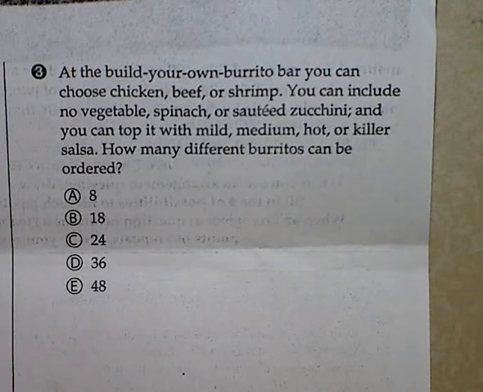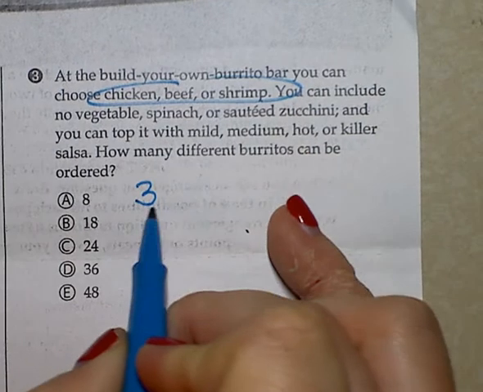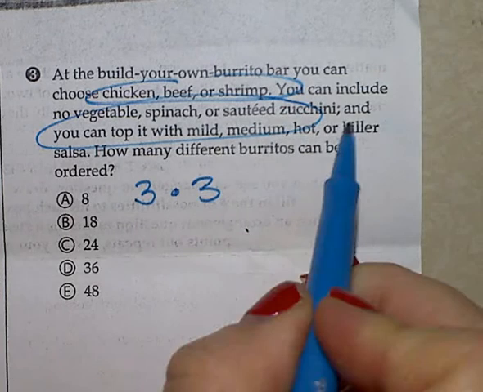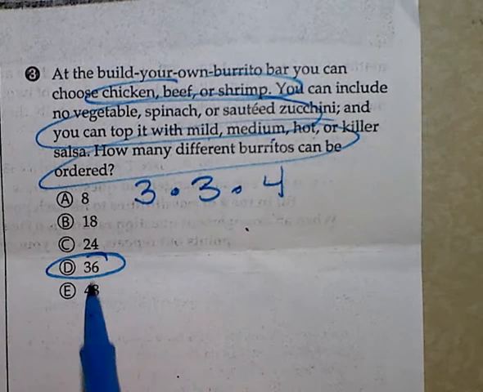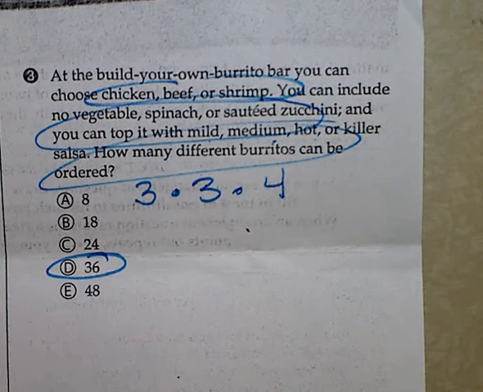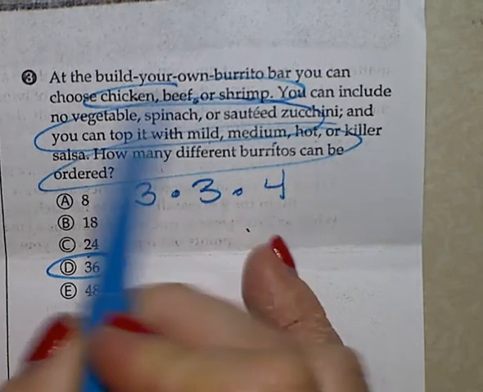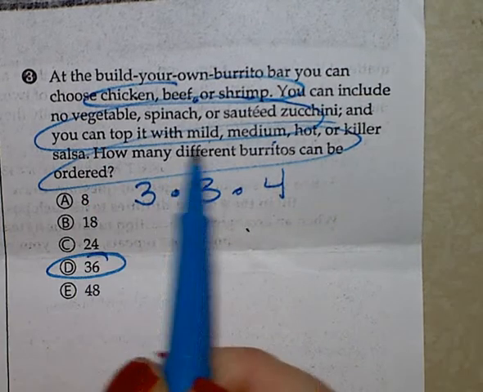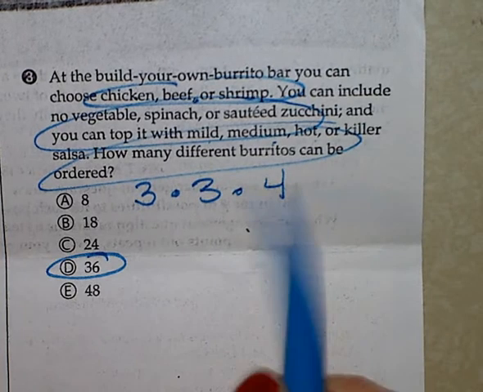Ten seconds remaining. So for your choice of chicken, beef, or shrimp, you have 3 options. Then for the vegetable, spinach, or sauteed zucchini, you have 3 options as well. And then for your topping, you have 4 options, multiplying to get 36. How many have that answer?